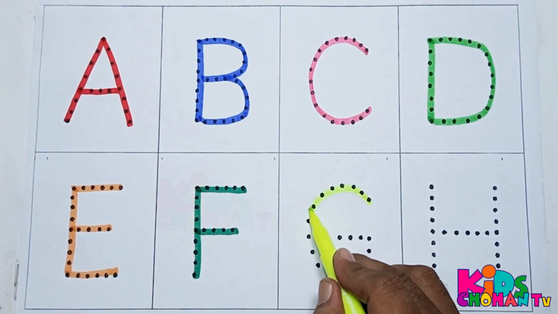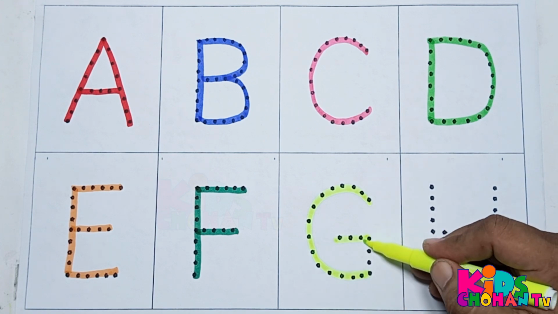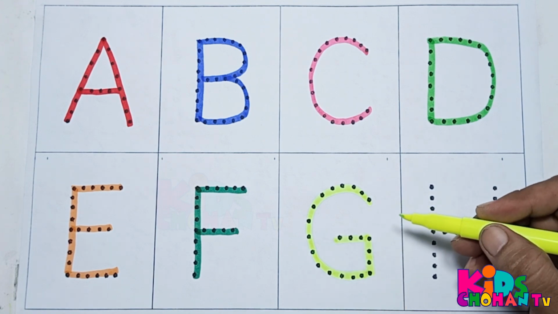Kids, this is letter G. G for God. G in yellow color.